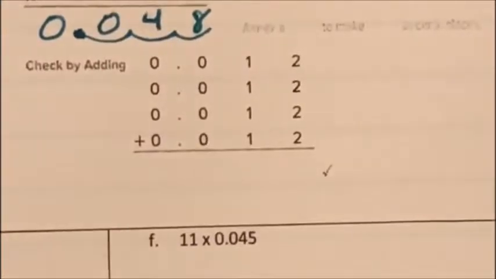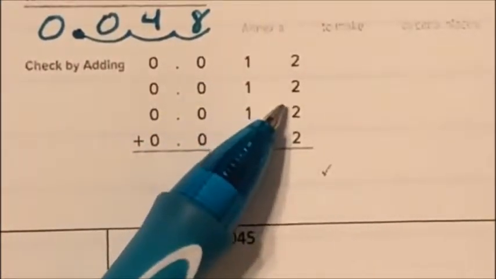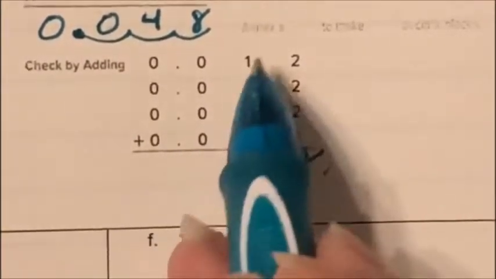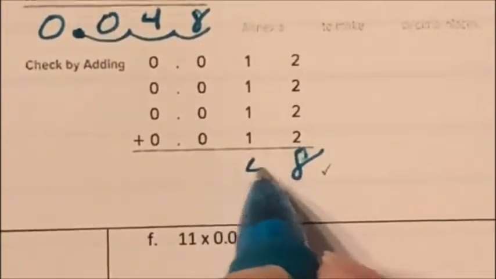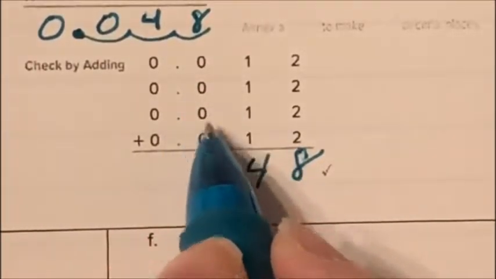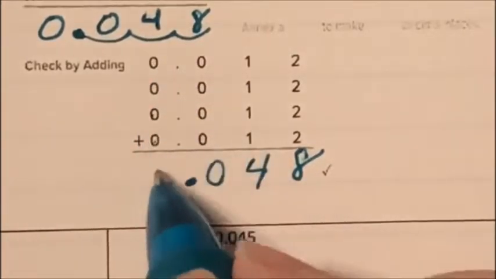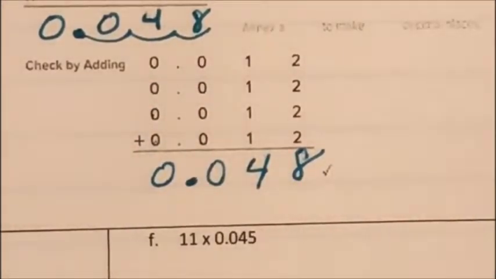I can check by adding. 2 plus 2 is 4, plus 2 is 6, plus 2 is 8. 1 plus 1 plus 1 plus 1 is 4. 0 plus 0 plus 0 plus 0 is 0, and again 0. So 0.048. You do get the same answer. There are 3 try-it problems on this page. Go ahead, pause the video, try out the try-it problems, and then when you're done, we will go over them together.